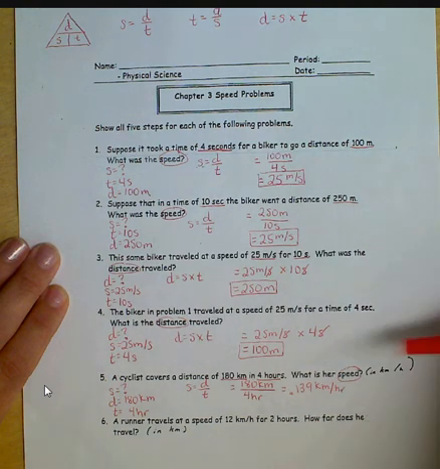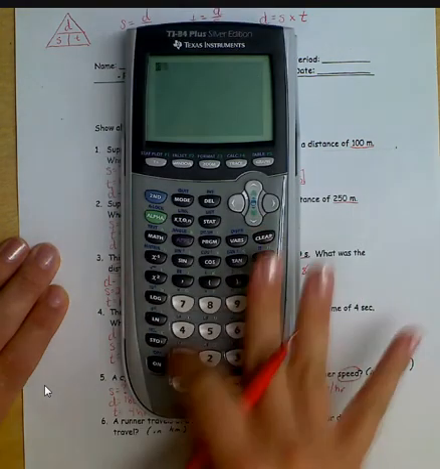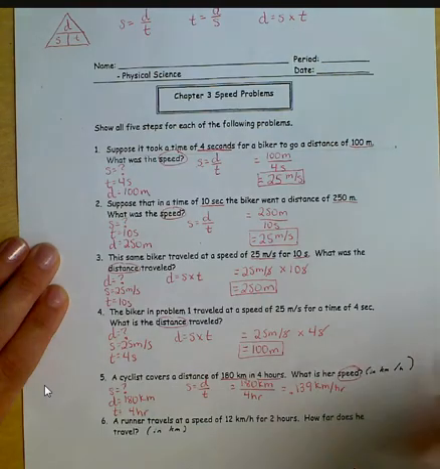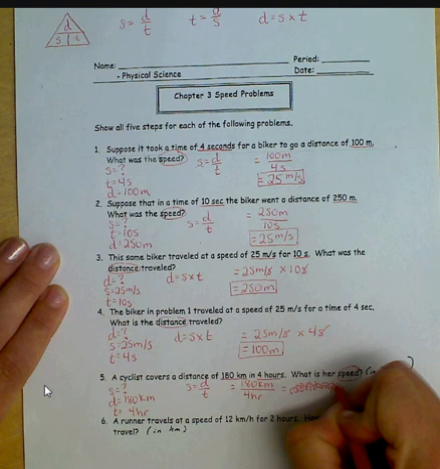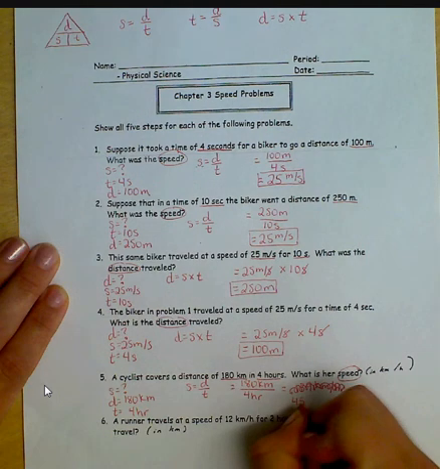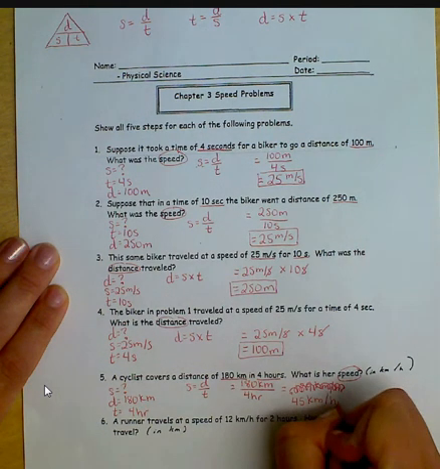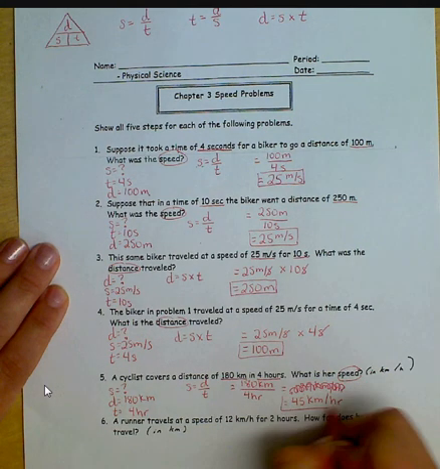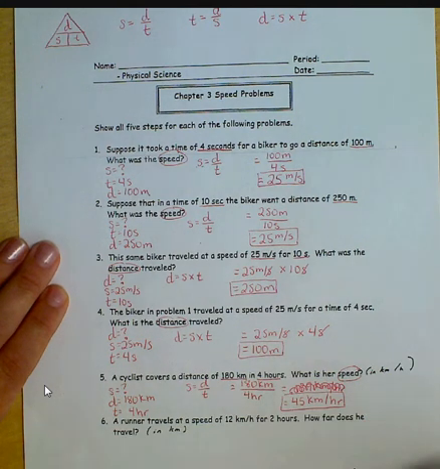Although that's not right. I'm sorry, I need to go back in. 180 divided by 4. Much better, 45. 45 kilometers per hour. Okay. Go ahead and box my answer. I can move on to the next question.